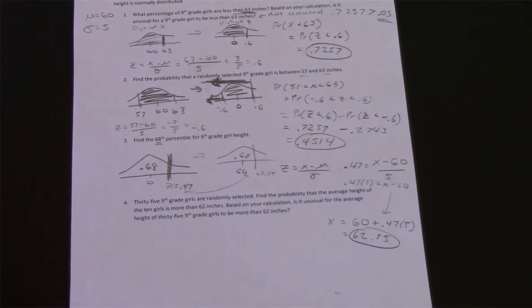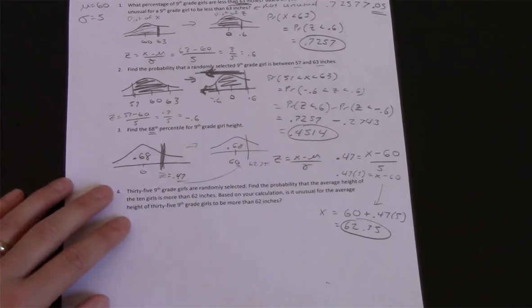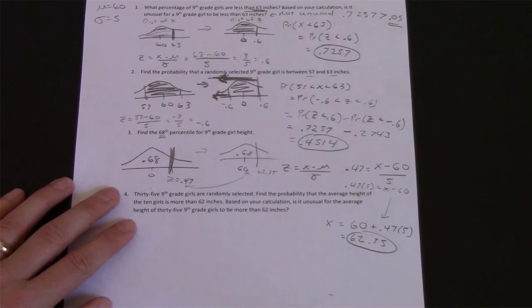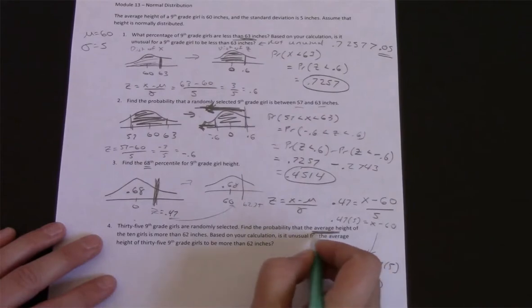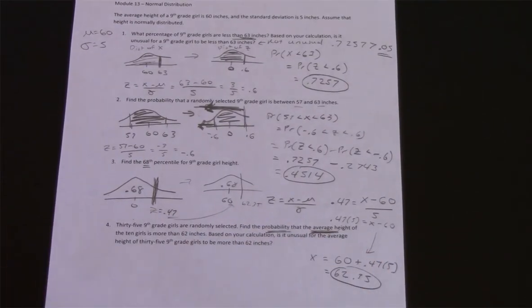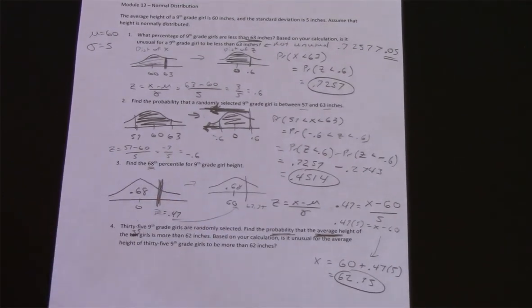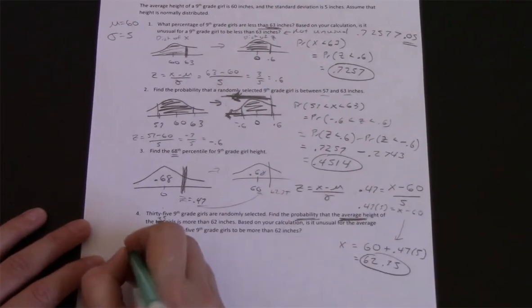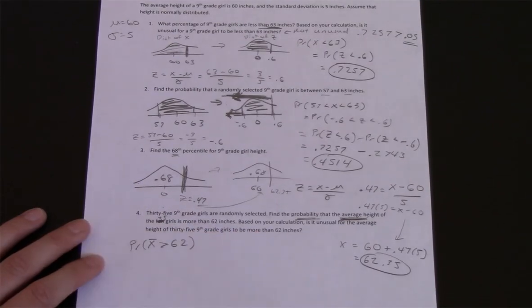All right, last type of question for the module about the normal distribution is the central limit theorem type questions. Okay, so 35 9th graders are randomly selected. Find the probability that the average height, okay, so not the probability for a randomly selected 9th grader, but the probability for the average height of the 35 girls is more than 62 inches. Okay, based on this calculation, is it unusual for the average height of 35 girls to be more than 62 inches?